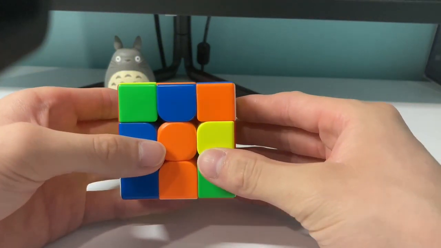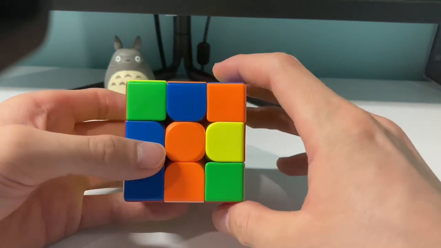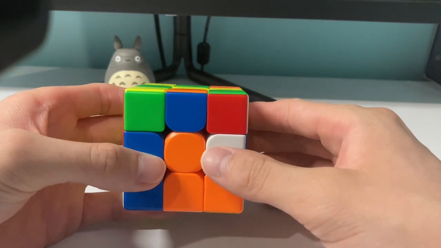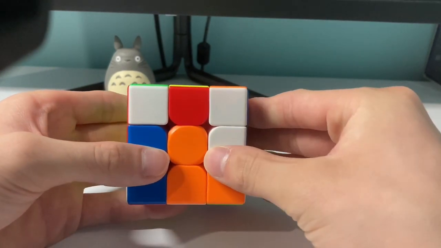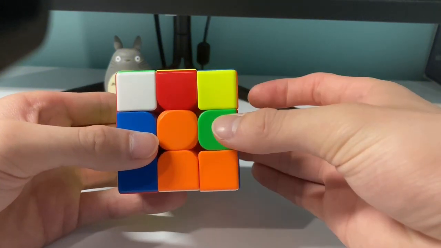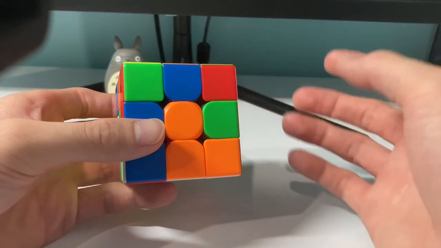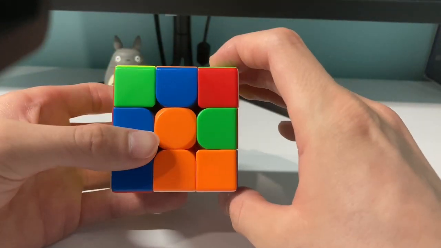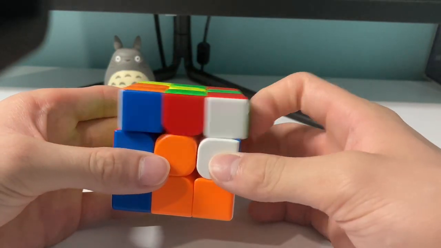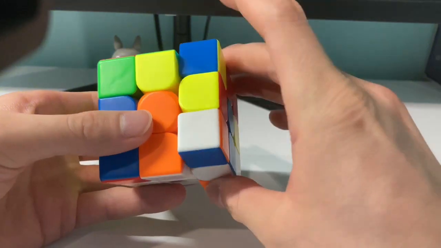So once you're here, what you want to do is the right hand algorithm, and it goes like this. So you move this side up, so right up, and you move the top to the left side, and then you move this back down, and then you finish it off by moving this back this way, right? So it's just 4 moves. So this has been solved, but I'll just do it again just to show you. So right hand algorithm is up, left, down, right.